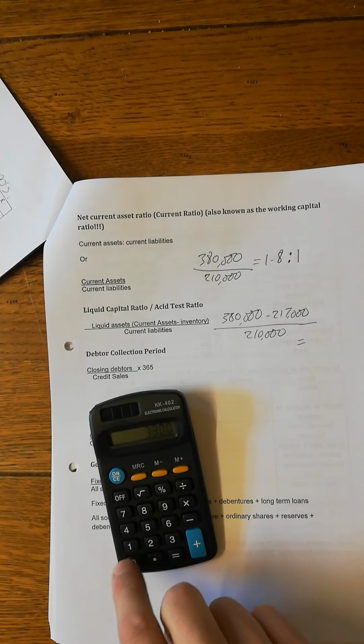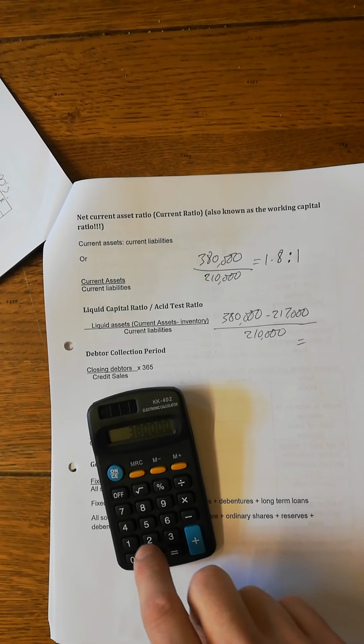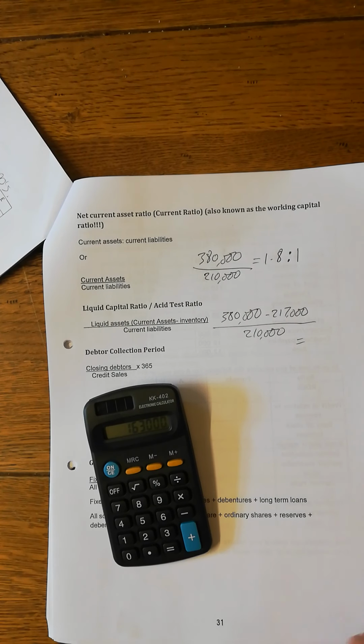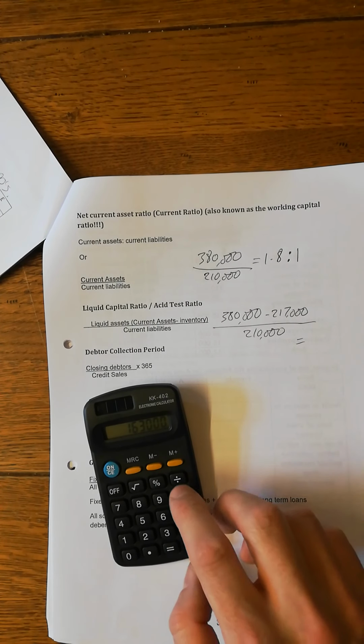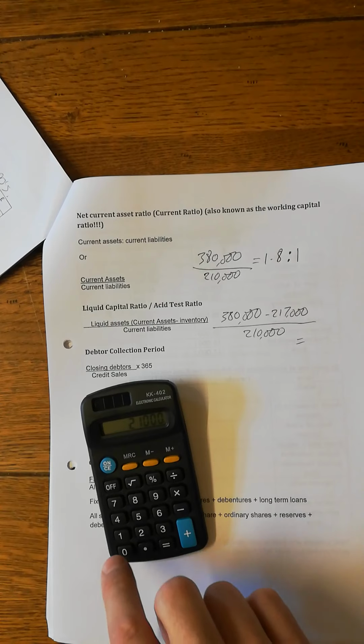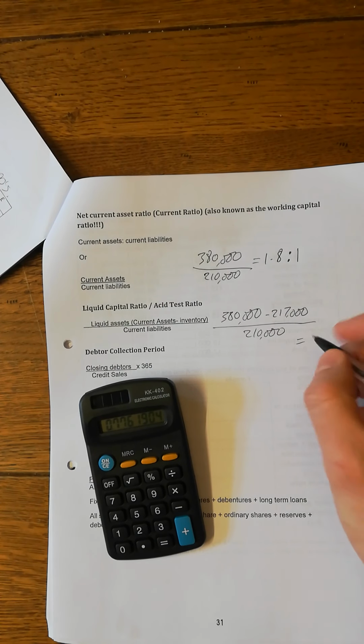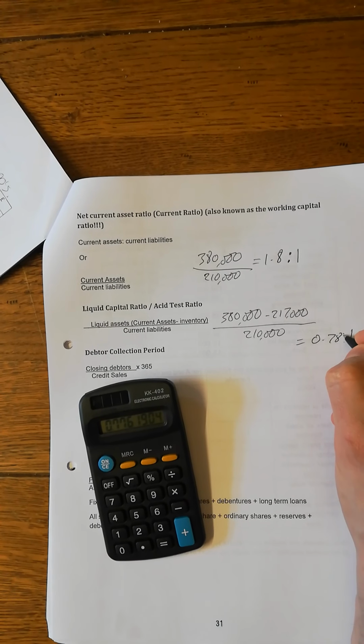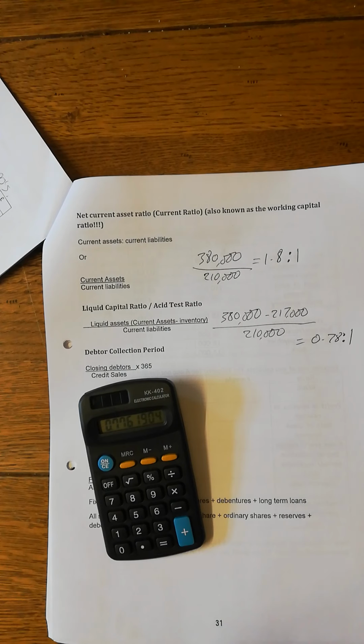So 380,000 minus 217,000 gives us 163,000. Divide that by 210,000 and we've got 0.78 to 1. So this means that once stock has been removed from our current assets, we've only got available liquidity or available monies of 78p for every £1 of debt.